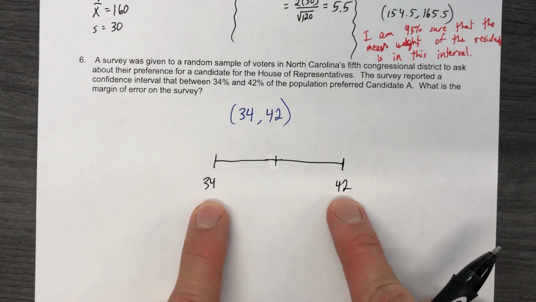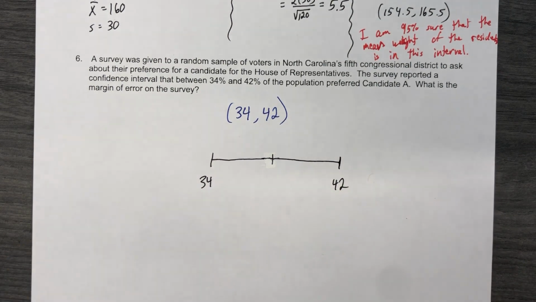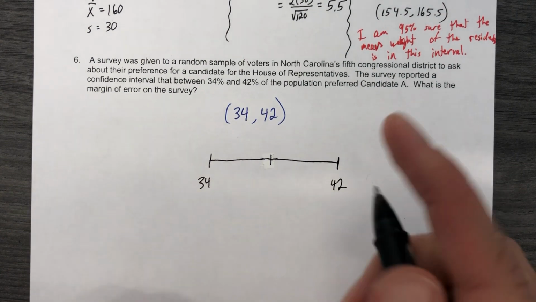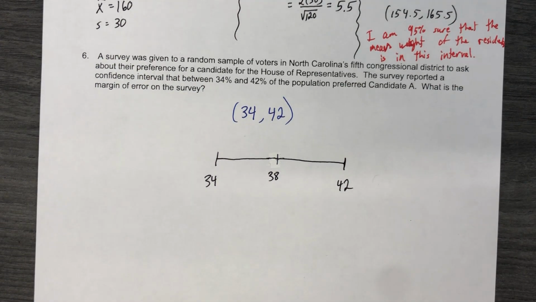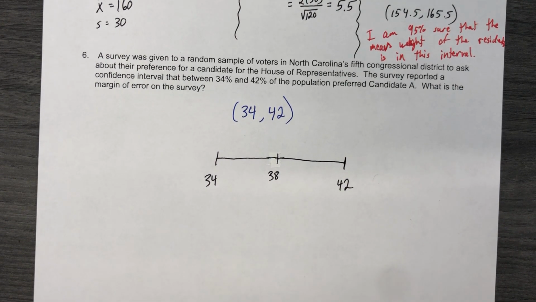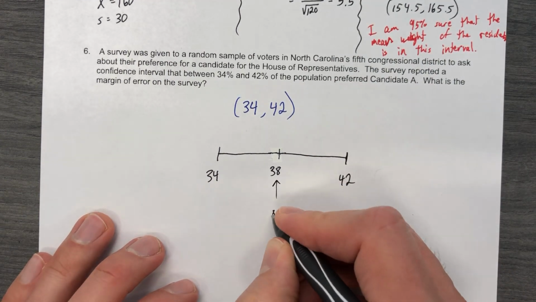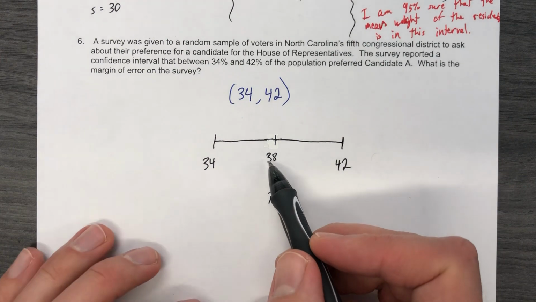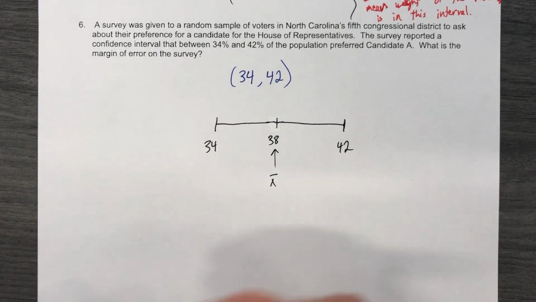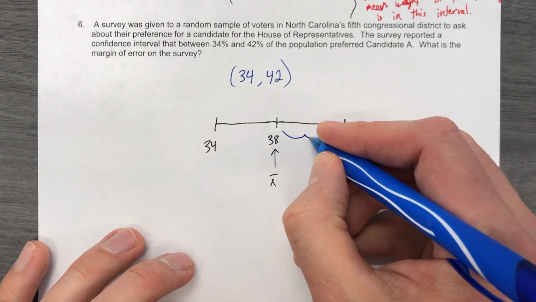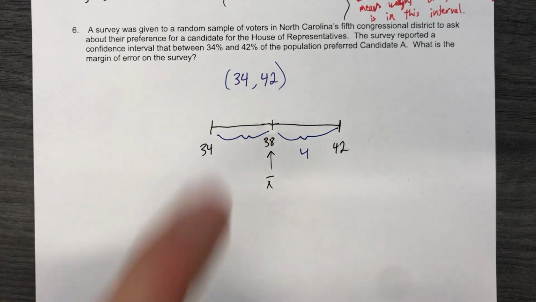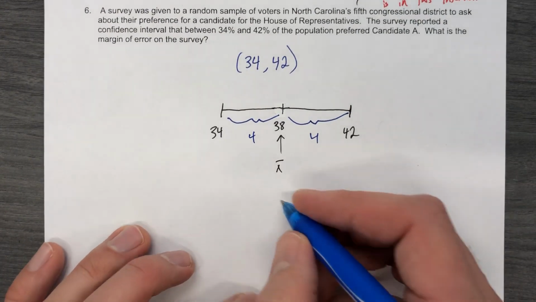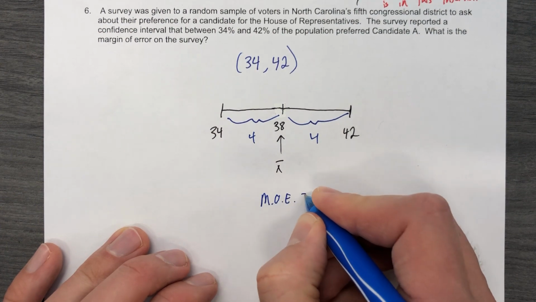Halfway in between 34 and 42 is, well, average them together, you're going to end up with 38, which kind of makes sense. They are 8 units apart. Half of 8 is going to give me 4, so I'll go 4 units up and 4 units down. I should get to the same number. Now, actually, I just sort of answered the question. What is the margin of error on this survey? This is the mean, but the distance from the mean takes me down or takes me up. So this distance right here is 4, and this distance right here is 4 percentage points, if you want to look at it within context. And so the margin of error is 4.